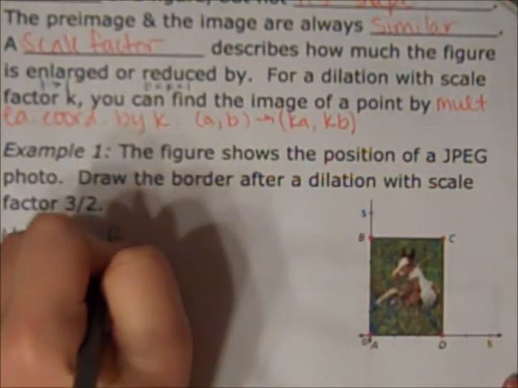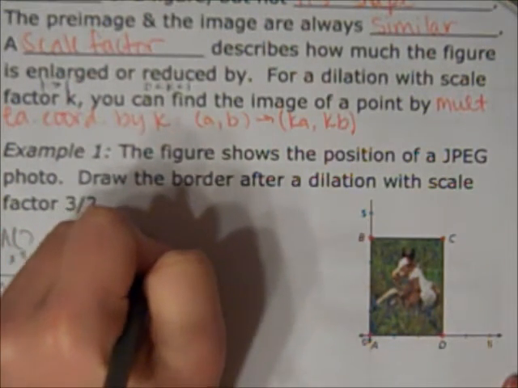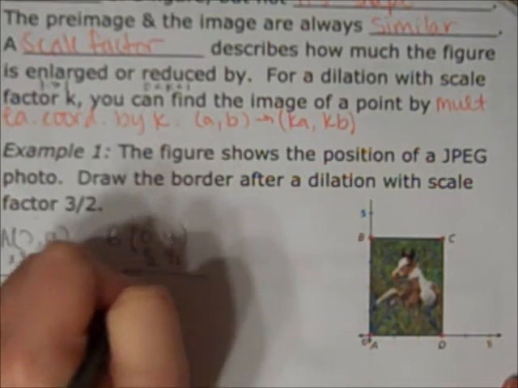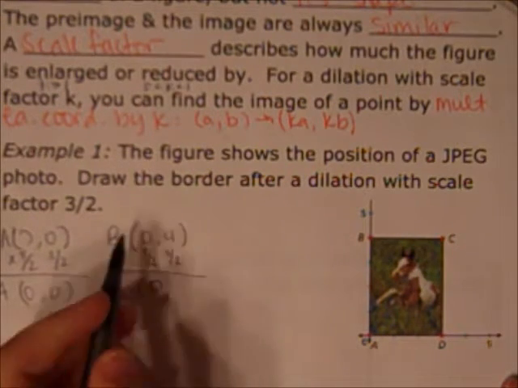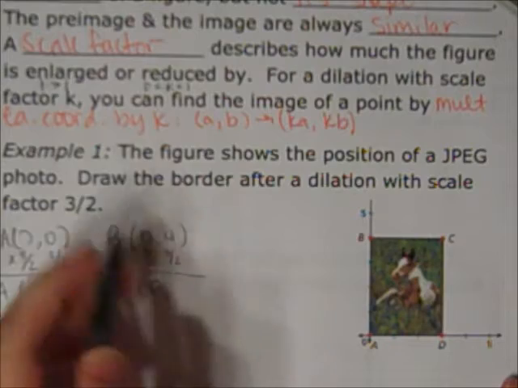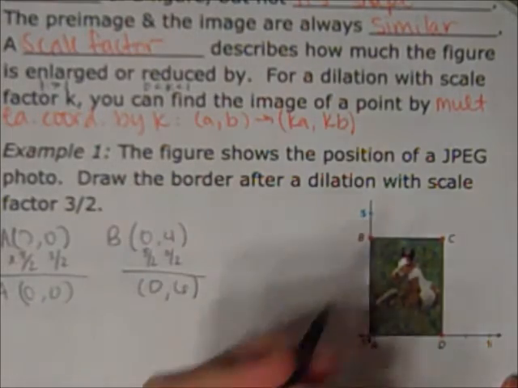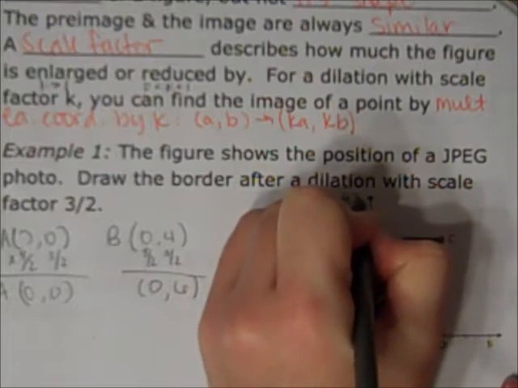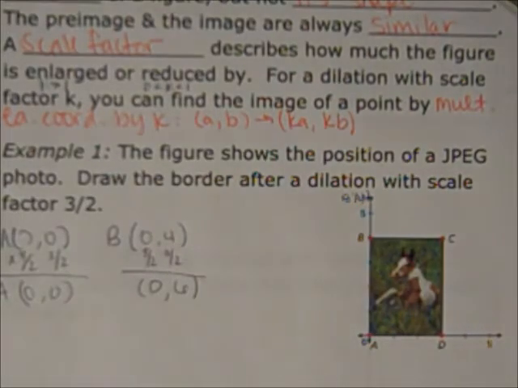So let's look at B. B is at 0, 4, so I'm multiplying by 3/2. Of course, this is still going to stay 0. 4 times 3 is 12. 12 divided by 2 is 6. So this one, we're going to call that B prime, is going to be at 0, 6.